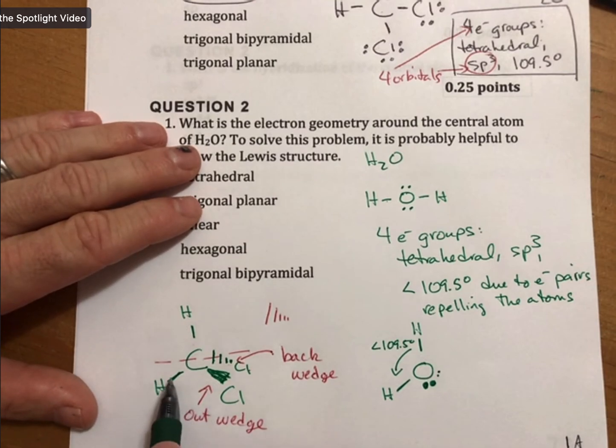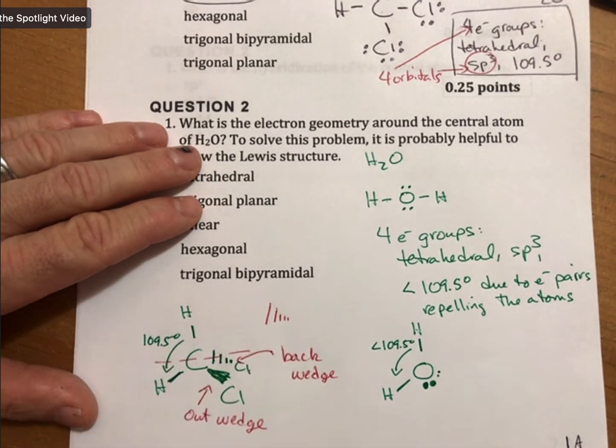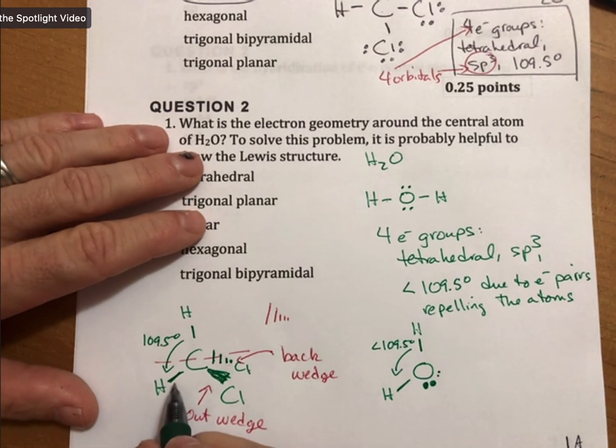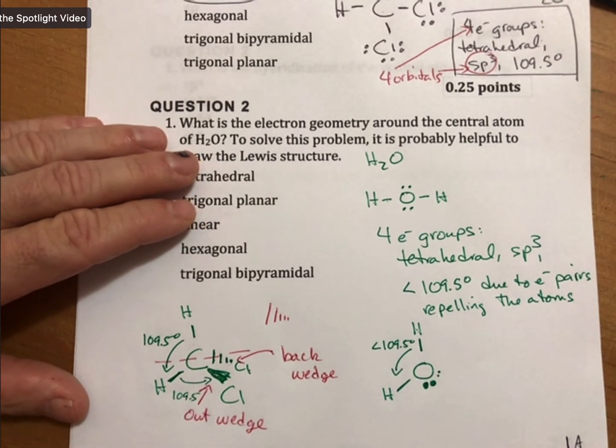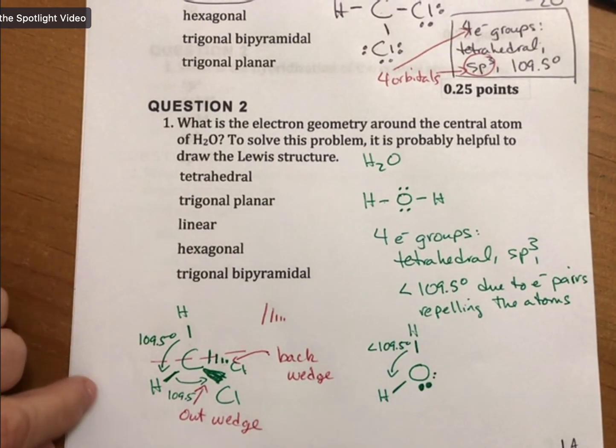On the other hand, the hydrogen-carbon-hydrogen bond angle is expected to be a perfect 109.5, as is the hydrogen-carbon-chlorine bond angle, and in fact, all of the bond angles in this molecule here. Are there any questions about these?